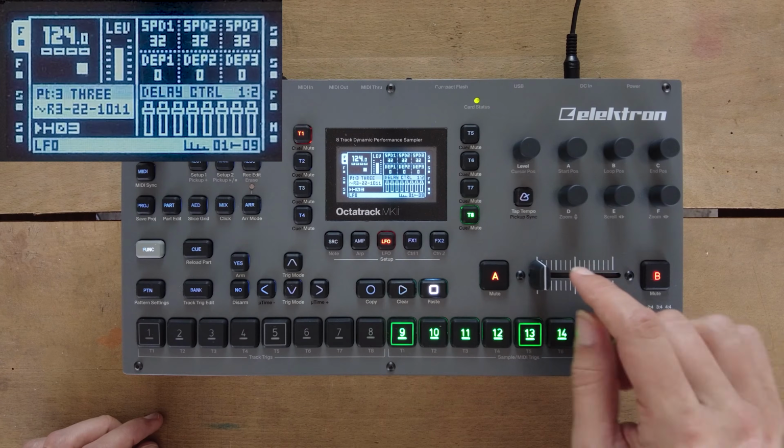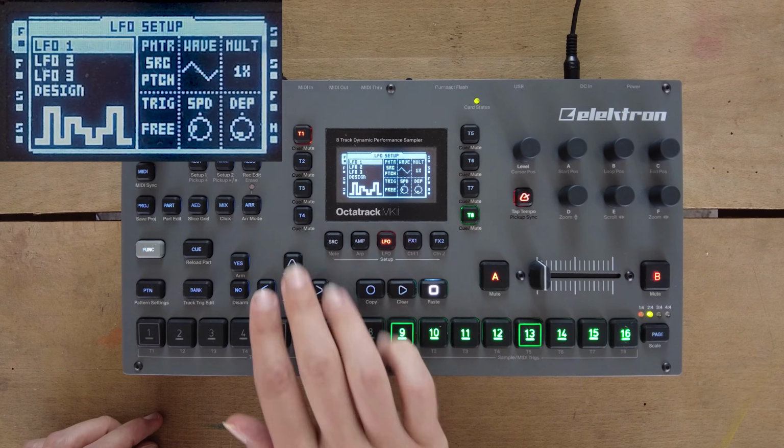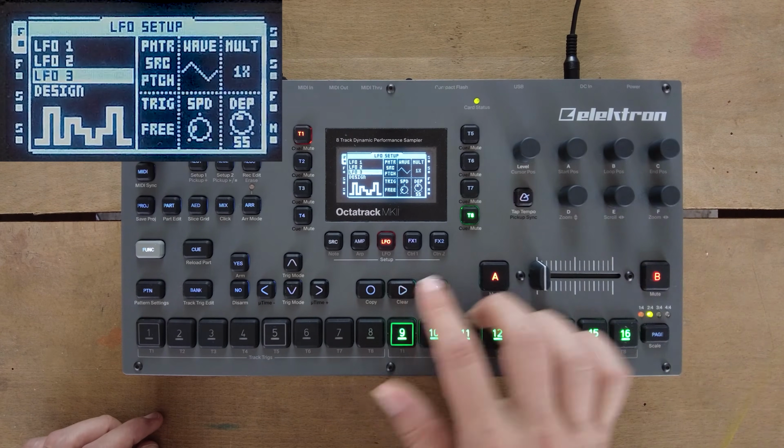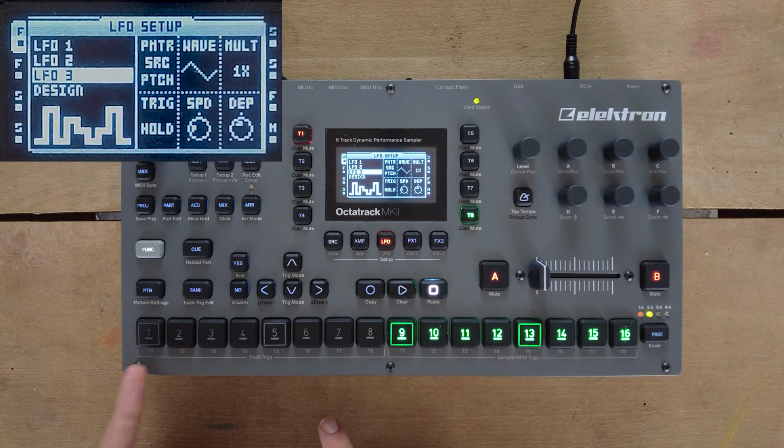So you might ask, why would you want to do that? Well, the answer is pretty simple. There's some things you can do now with it that you couldn't do before. For example, I could modulate the pitch with an LFO. So I'm going to do this here. I'm going to use LFO 3, modulate pitch, and set this to hold. So it just stays on one value per trig.